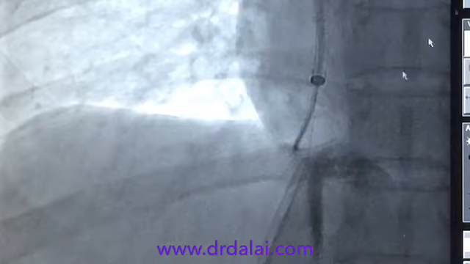Once that is done, you have your 14 wire over here, and then you can push your Chiba a little bit further, do your exchange for a 035 wire, and then finish your procedure. You can see my Chiba is going up here over the 14 wire, and then I can take my diagnostic catheter with a wire back and put my Chiba inside, which I am doing safely. So my Chiba has gone inside over here and the diagnostic catheter has been taken off.